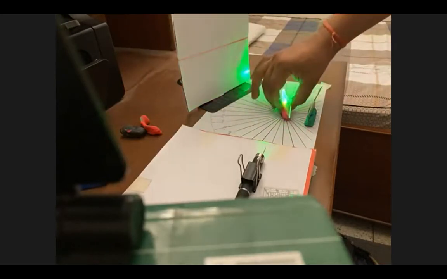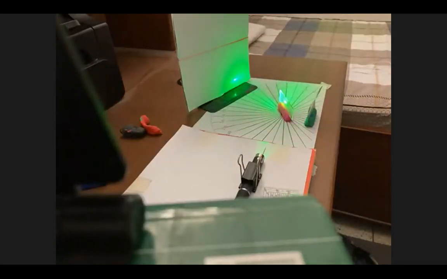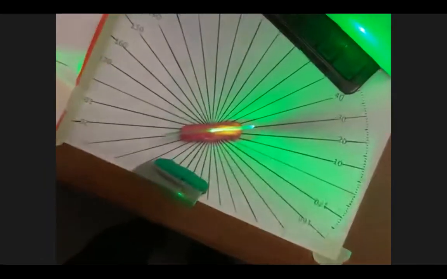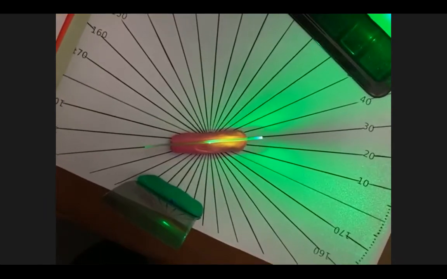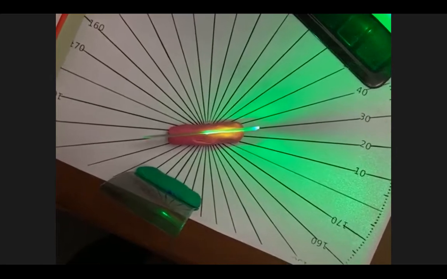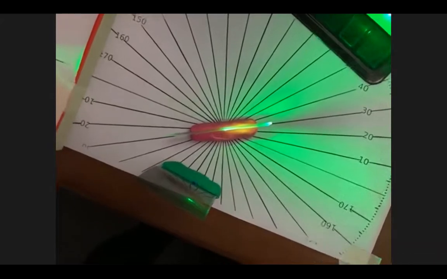So I have made some markings, not all the markings, since all the markings are not possible. For example, I'm putting it at 30 degrees. Let me try to show you how I'm doing it. If you see from top, that's my 30 degree line. And if I'm perfectly on top, you see this glass slide aligning to that 30 degree line to a very good extent.